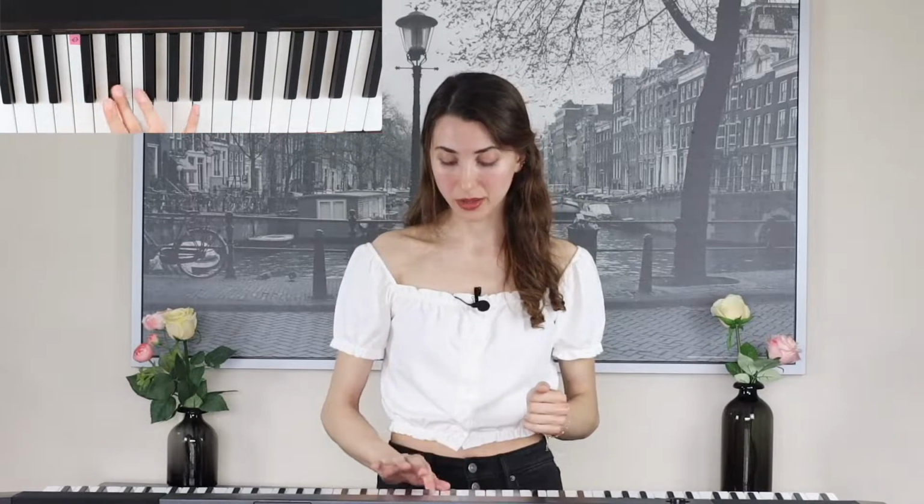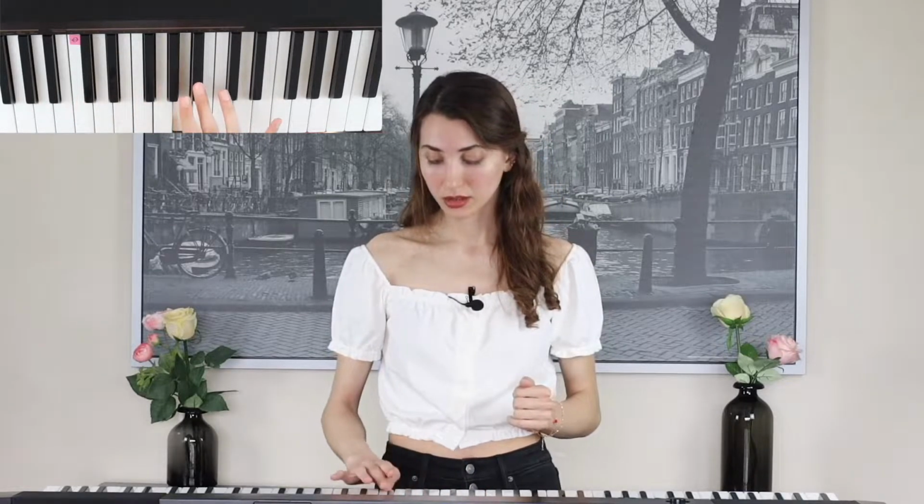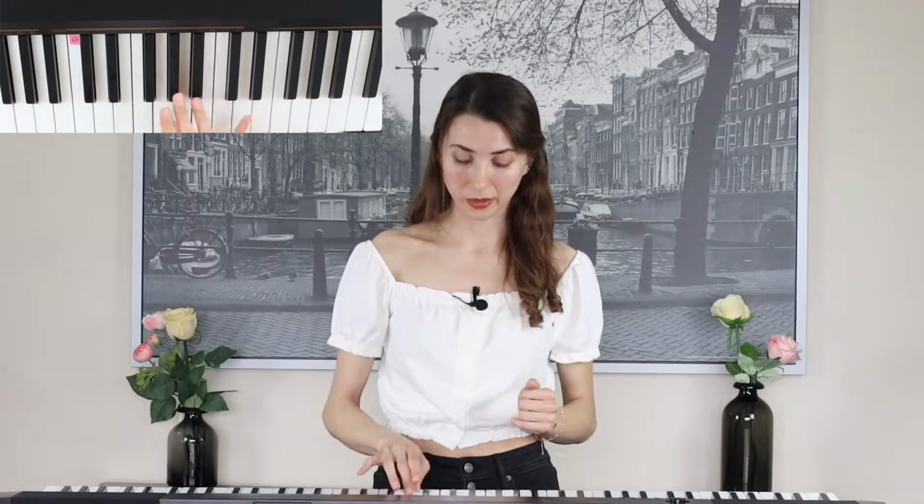Good job. Now be careful. Some people, when they reach the top, play the last note twice. So don't do this because it's not the right way. The right way is to play the last note once and then you go back right away. So I'm going to go all the way up and then go back down right away.